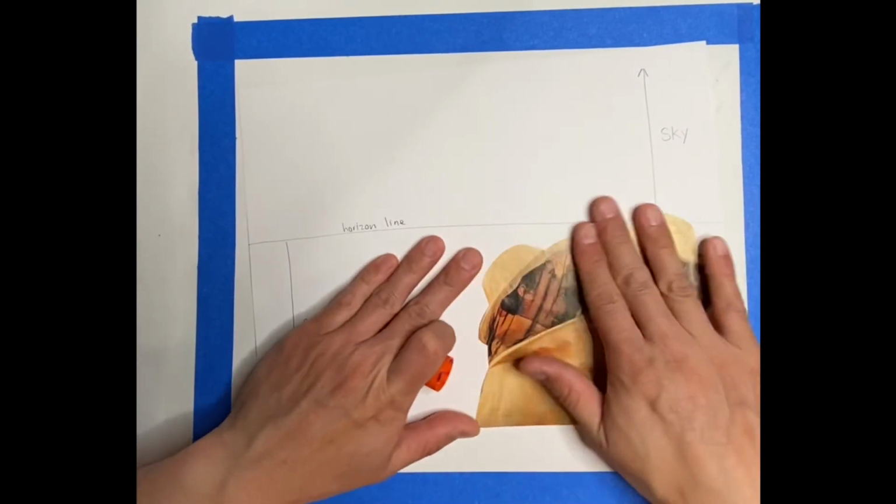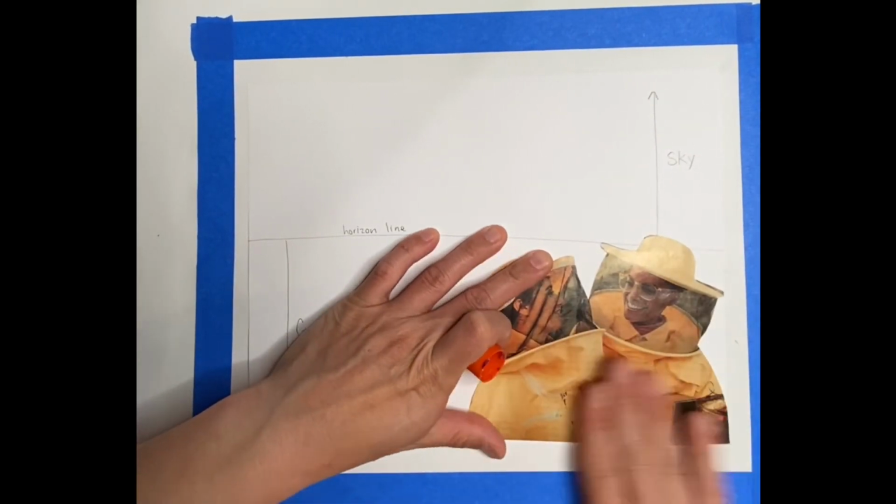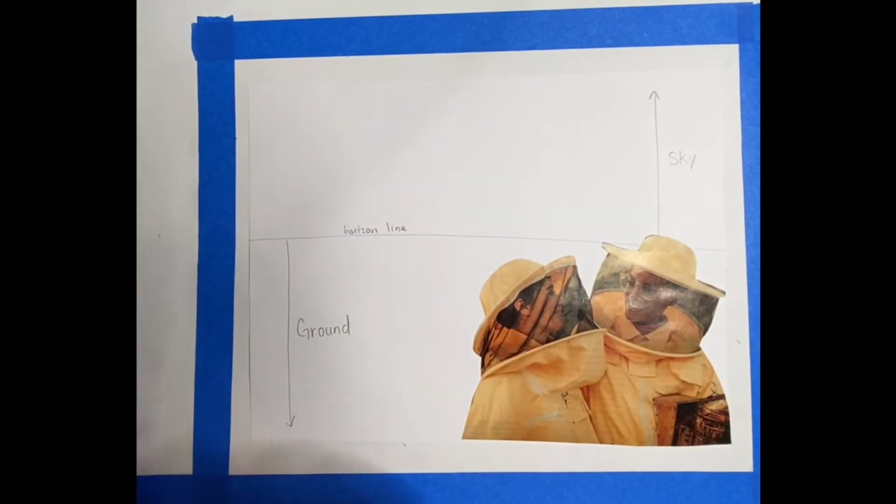Remember, our project is going to be a collage, so it would help if you can find images in magazines or newspapers. But if you can't find images in magazines or newspapers, or you just don't have any lying around, you can always draw something on a piece of paper and cut it out and glue it.